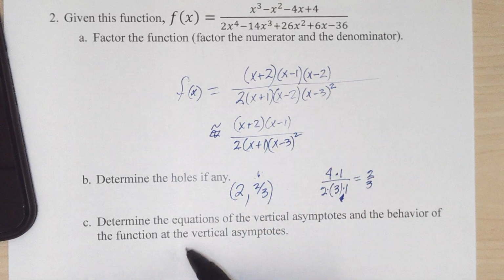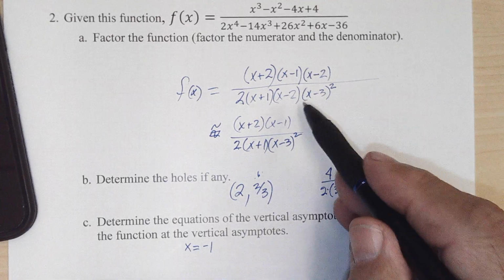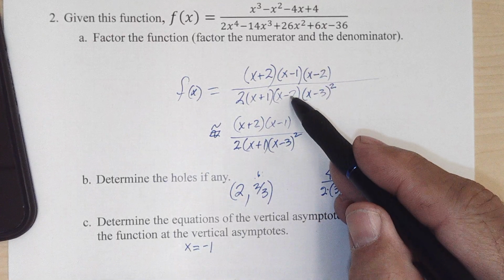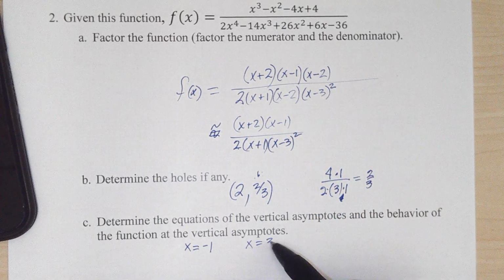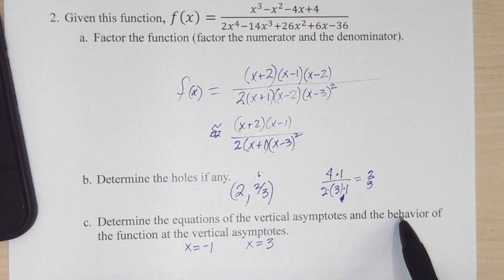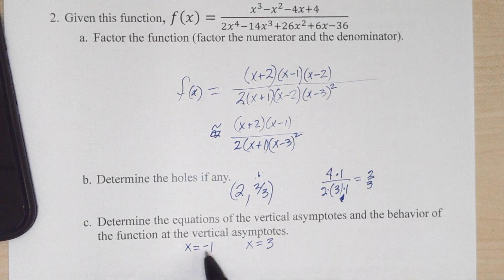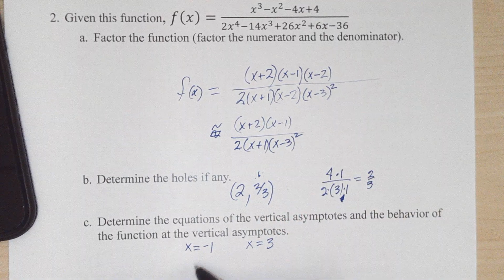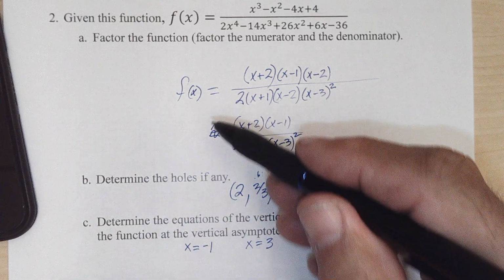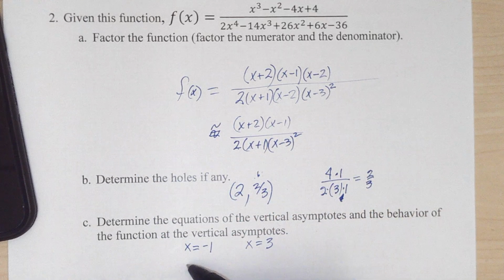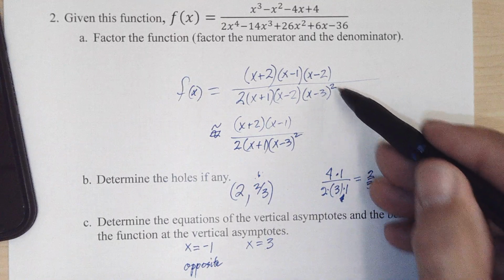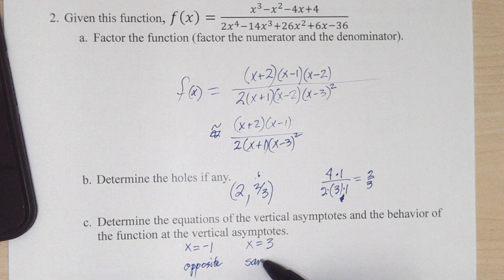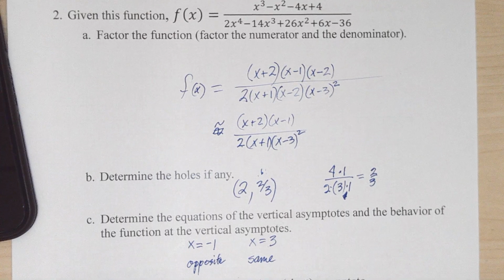Okay, determine the equations of the vertical asymptotes. There's going to be one at x equals minus 1, and not at the 2 because that was a hole, and one at 3. And the behavior there, well, at minus 1, it happens once, so the curve is going to go in opposite directions there, so one side's going to go down and one side's going to go up. At 3, that happens twice, so they're going to go in the same direction. Okay?